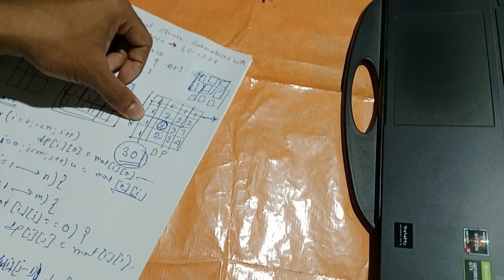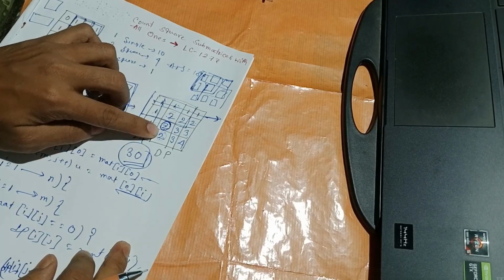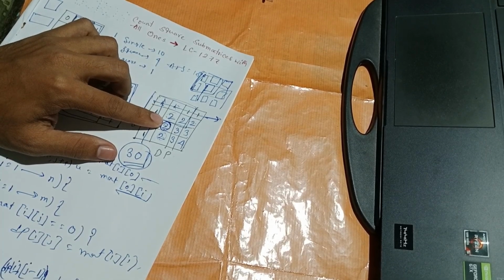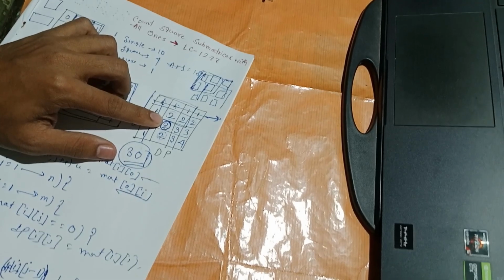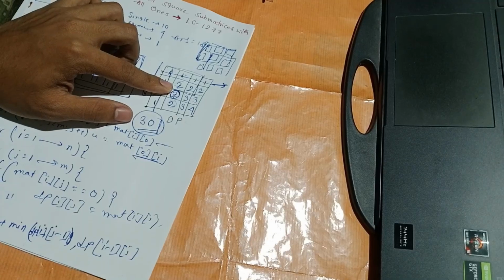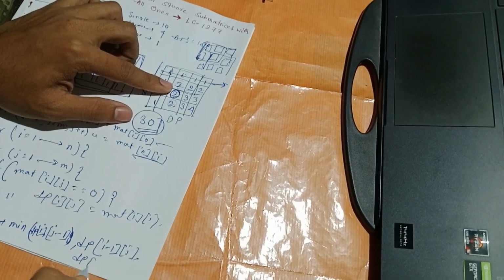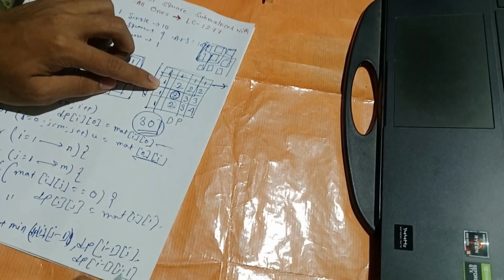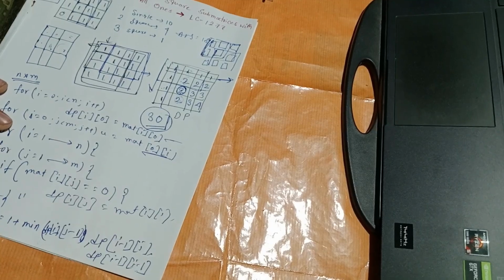Also dp of this, only the row is shifted, row reduces. So I write dp of i minus 1 comma j, column is fixed, and the other is dp of this value, i minus 1 and j minus 1, which gives you the minimum. This is my correct answer.